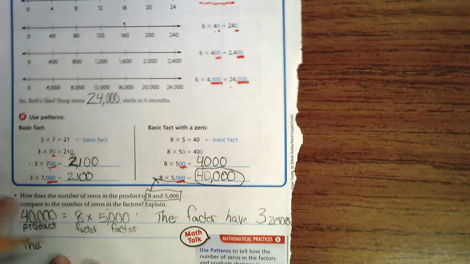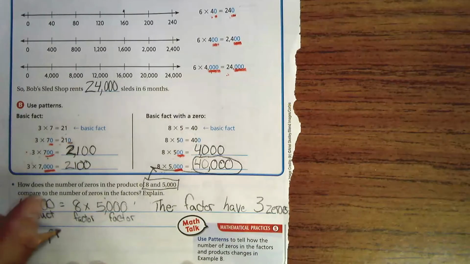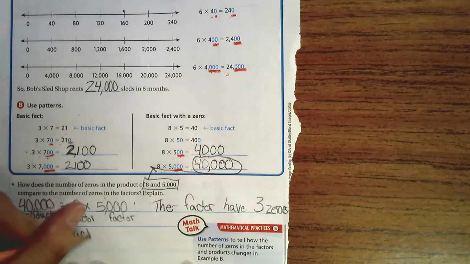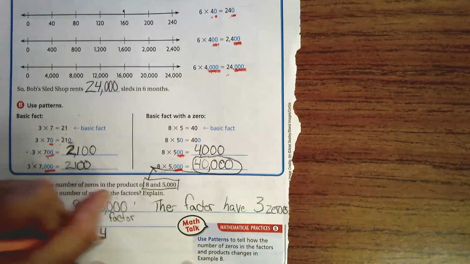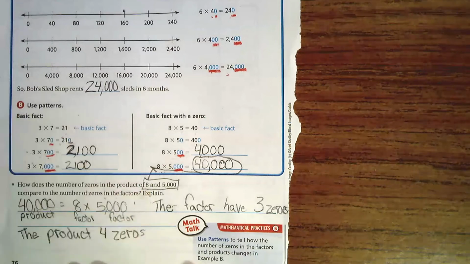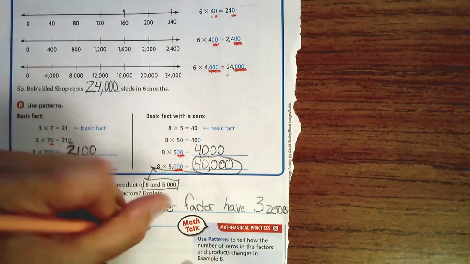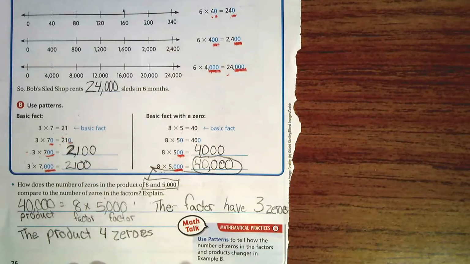The product, oh, my pencil needs to be sharpened. The product has 4 zeros. Why is this? Why do we think this is? Well, I could give you the answer, but I'm going to pause for a minute and see what you think.